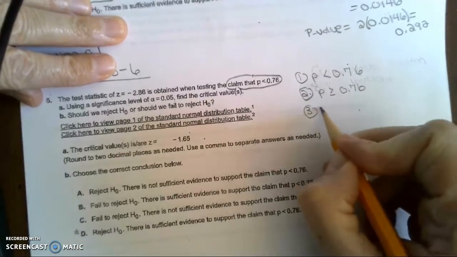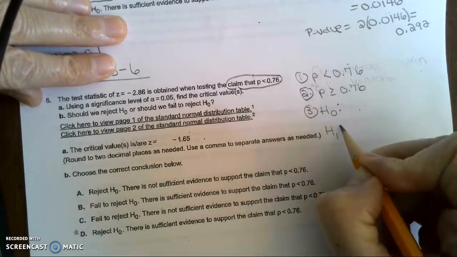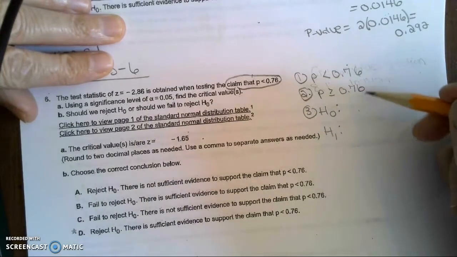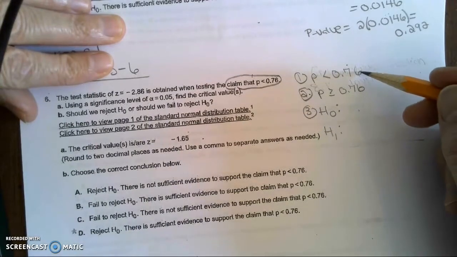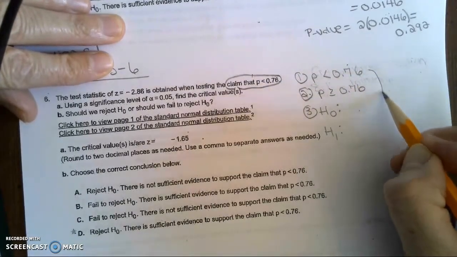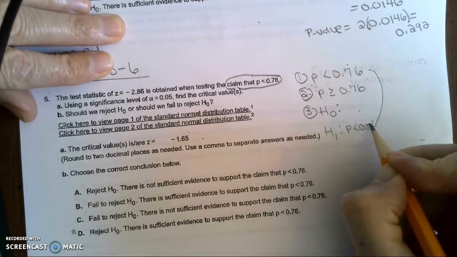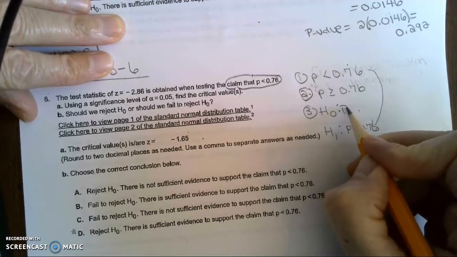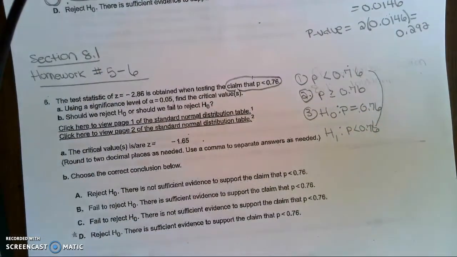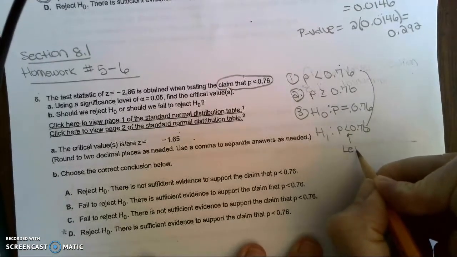Step 3, you find the null and the alternative. The null always has the equal sign. The alternative will be an inequality sign. It could be either one of these that doesn't have the equal sign, so it's automatically this one, because this one has the equal sign. So this is my alternative, and my null is always equal. Those are the first three steps. And by looking at this, I can tell that it's a left-tailed test.